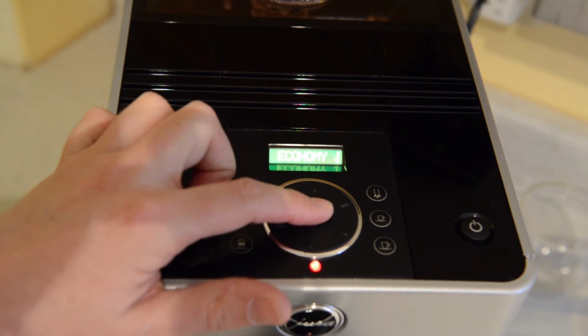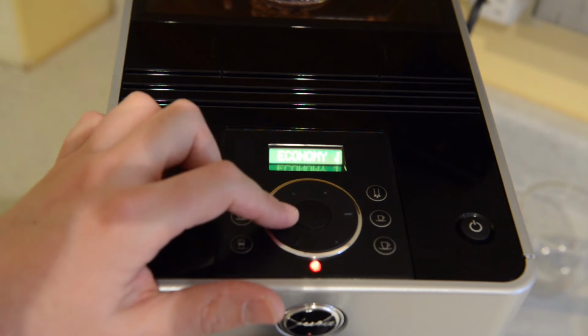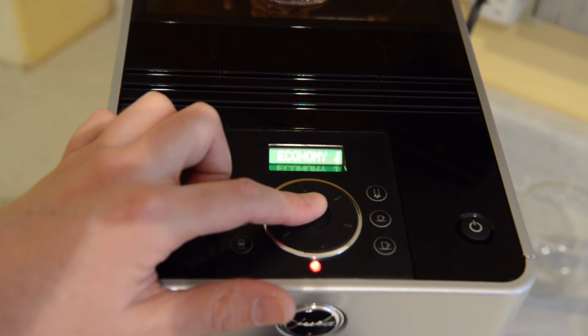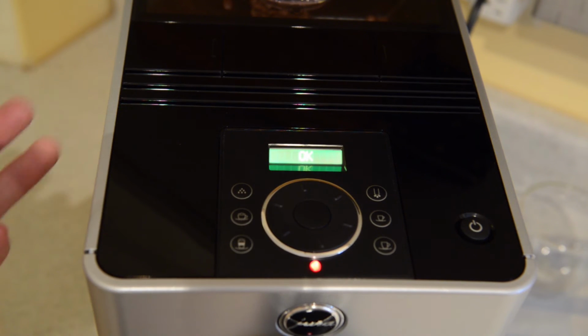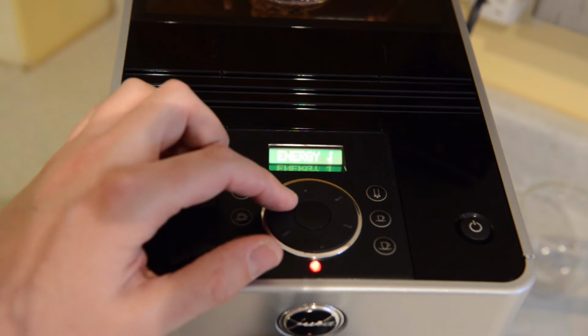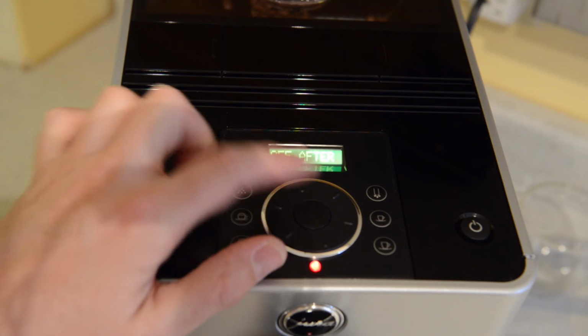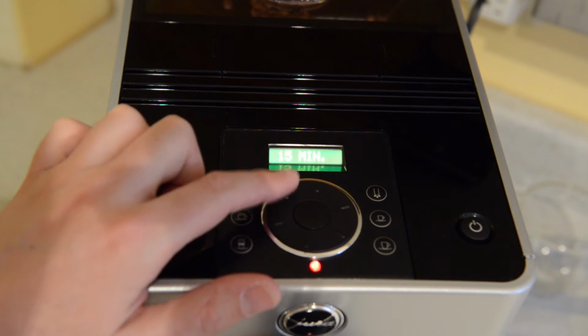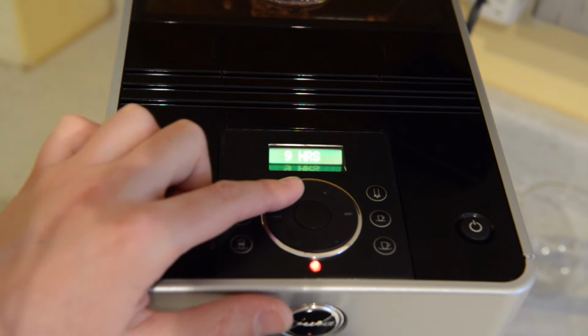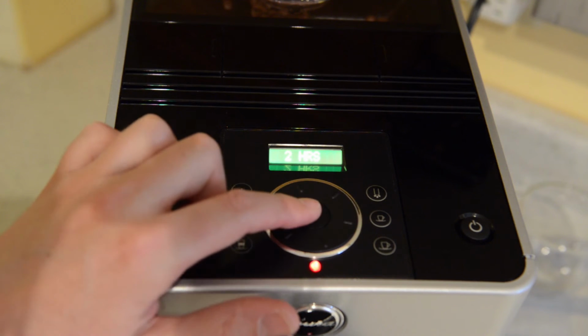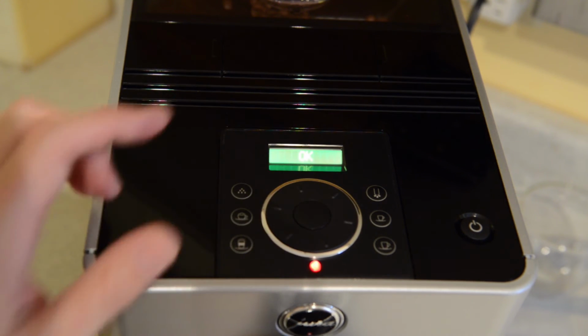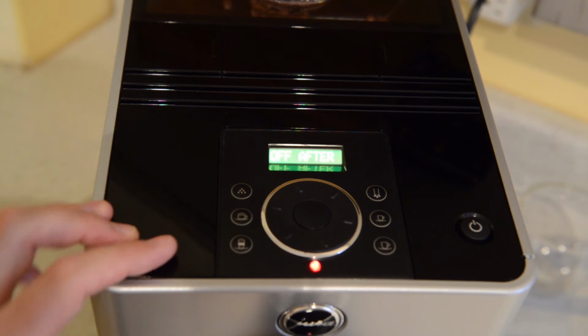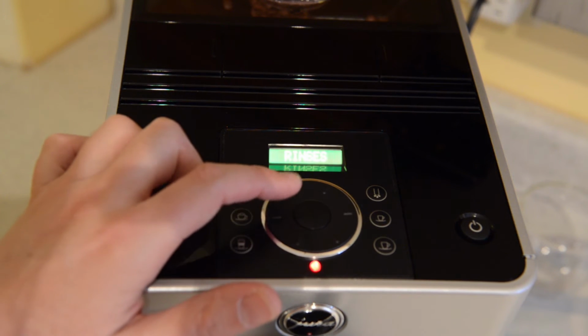Energy saving is just an on-off feature. Basically, about 2 minutes after your last beverage, it'll turn off some of the heating elements and conserve energy. Off after turns off the whole machine. This ranges from 15 minutes to 9 hours. It completely turns off the machine, as opposed to energy saving, which just turns off the heating elements.